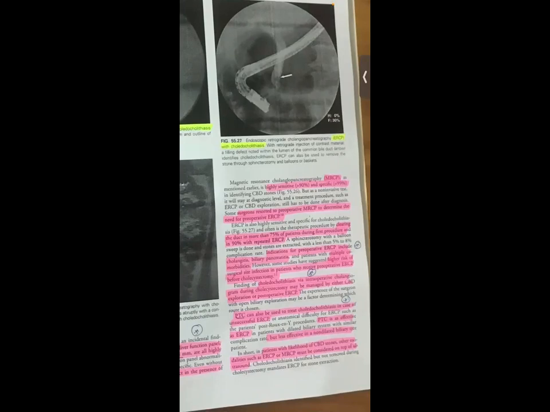So next, indications for preoperative ERCP include cholangitis, biliary pancreatitis, and multiple comorbidities. All those patients we have to do preoperatively, because those patients with multiple comorbidities can't tolerate another procedure. So in the initial procedure we have to clear the entire thing.